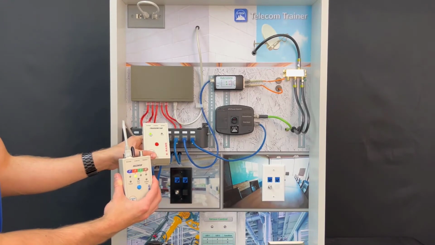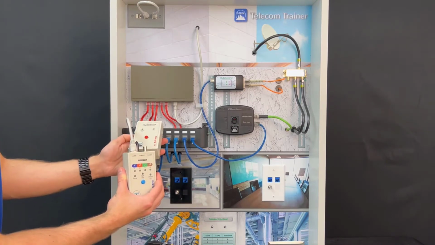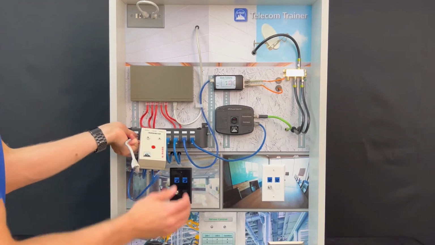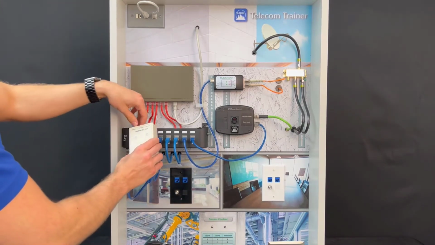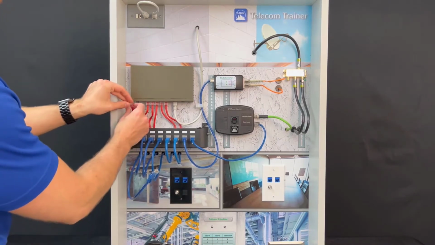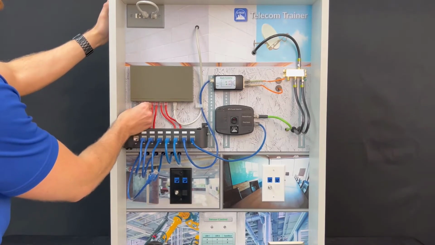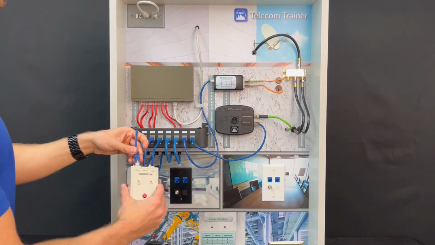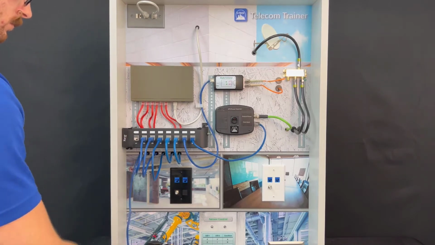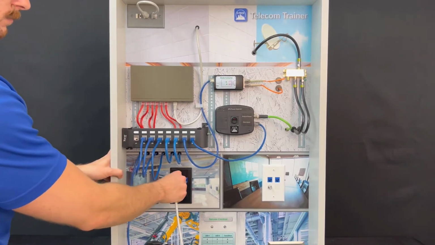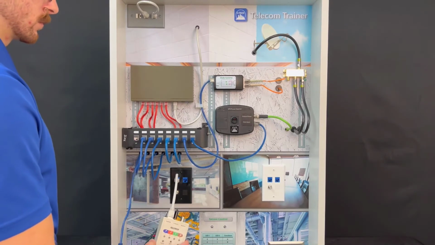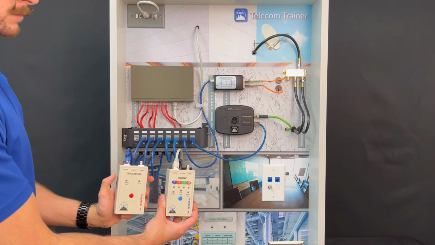For this, 4 good pairs indicates a good connection. Finally, we will test from the cable at the patch panel to the outlet. Again, 4 good pairs will indicate a good connection.